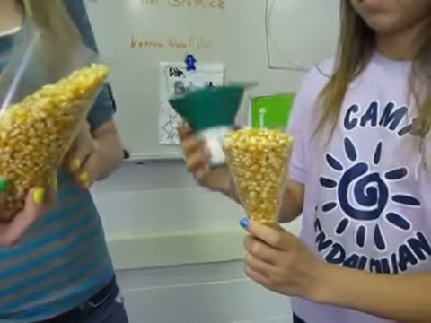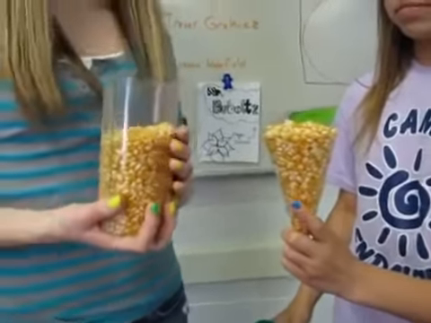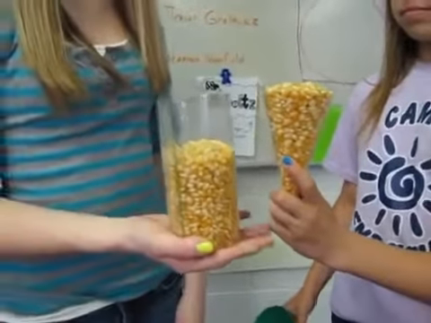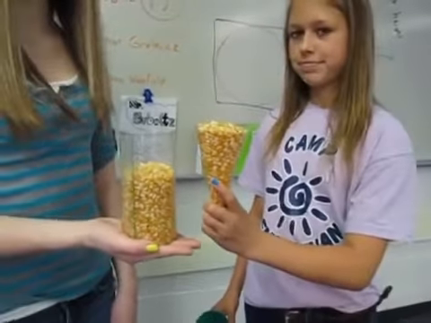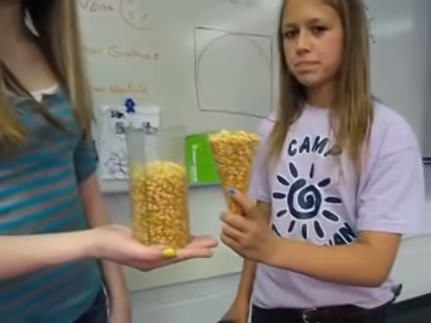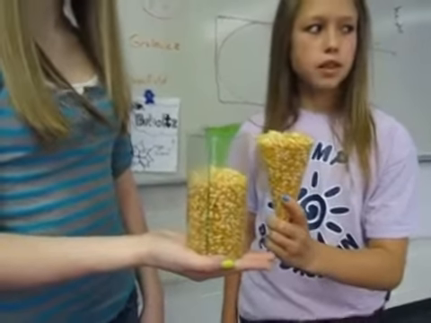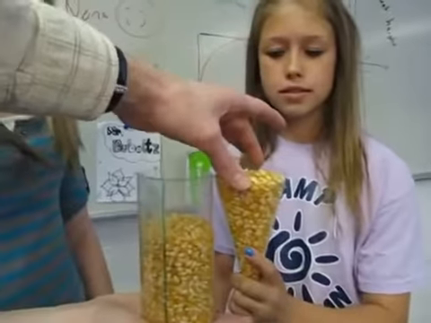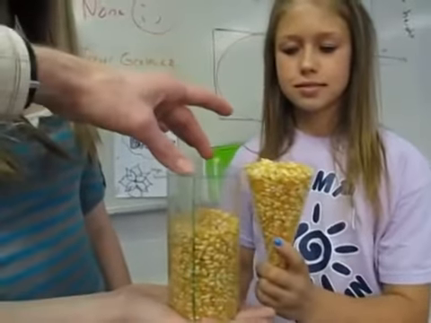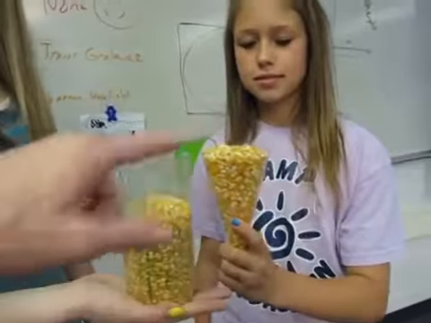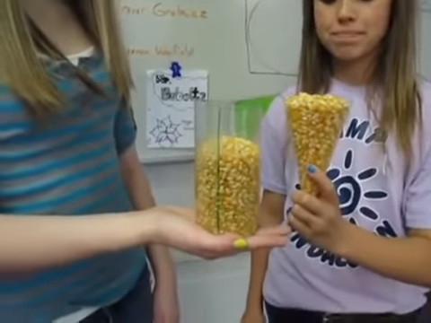And it looks like now we have completely filled the cone, and there is a lot of popcorn left in the cylinder. So it's not a surprise then that the cylinder has a greater volume than the cone. And remember, this is true when the circle is the same size as the circle on the cylinder and the height of the cone is the same as the height of the cylinder.